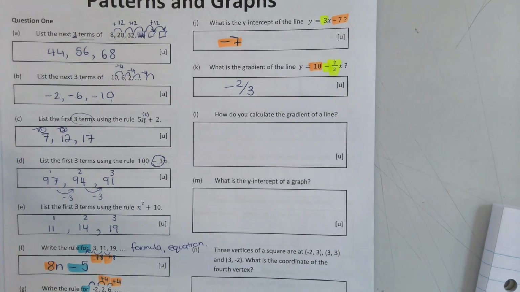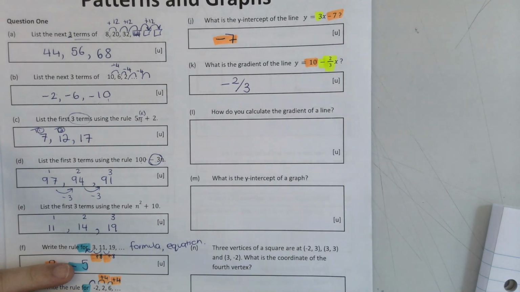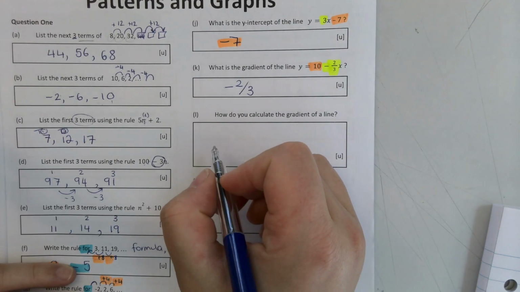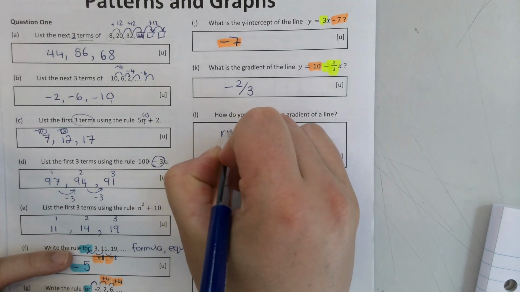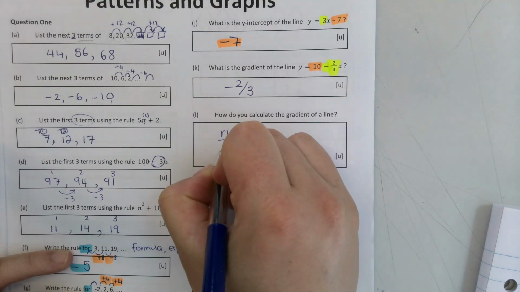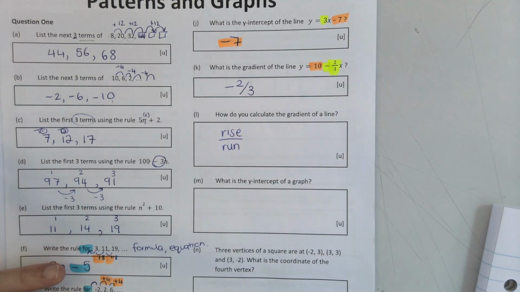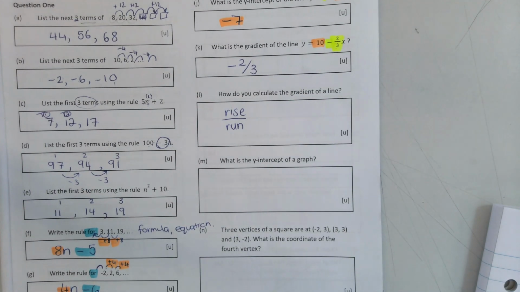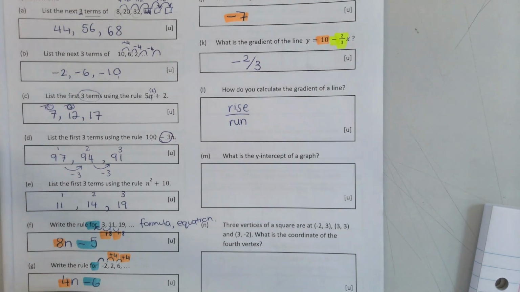How do you calculate the gradient of a line? Well, we know the gradient has got to do with the steepness. So that is our rise over our run. Okay, next one.